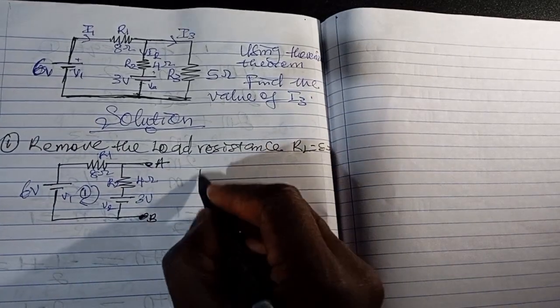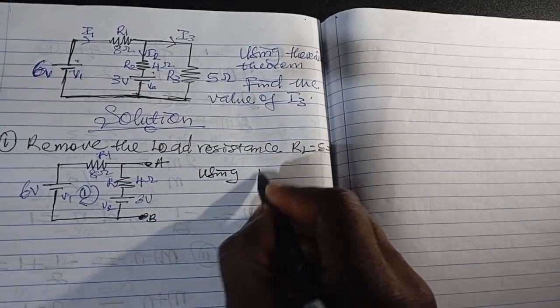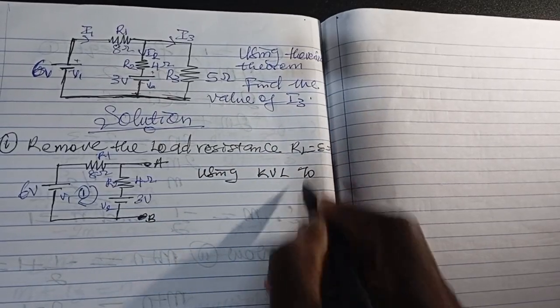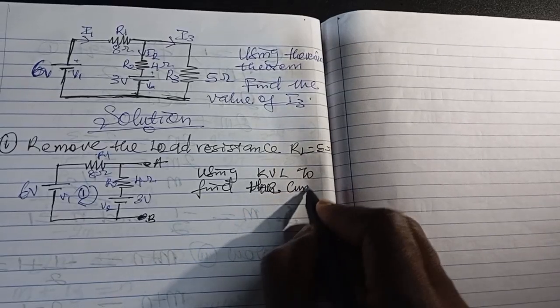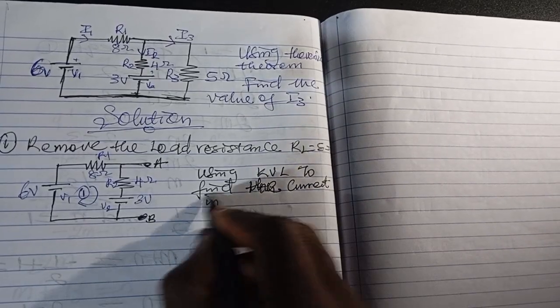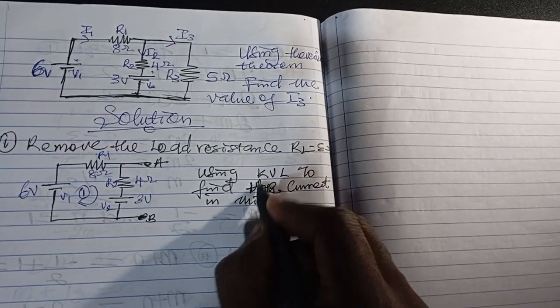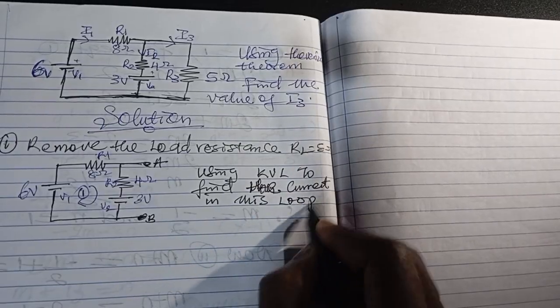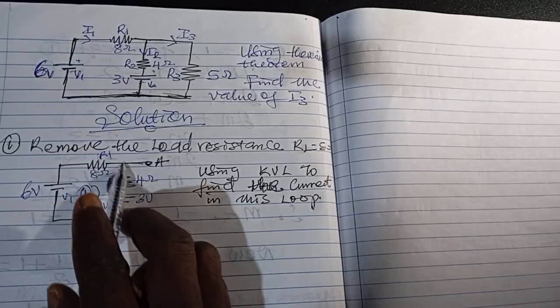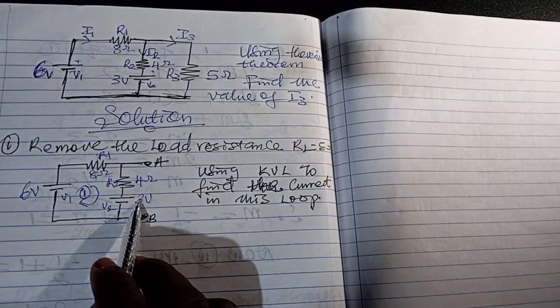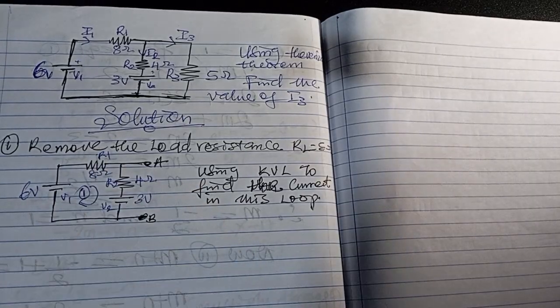So using KVL to find the current in this loop. Alright, so this is 6 volts going through this clockwise, but this 3 volts is pushing it backwards.